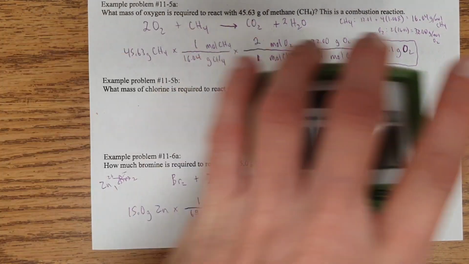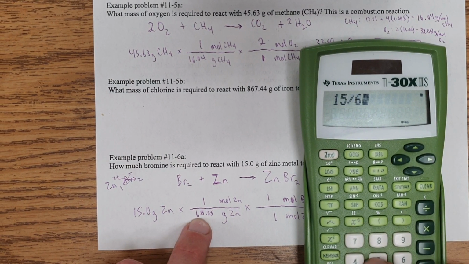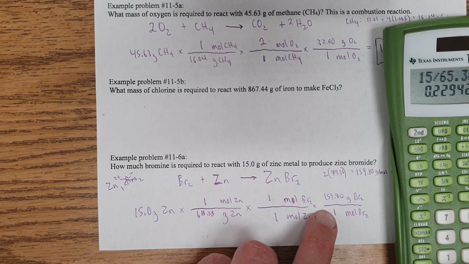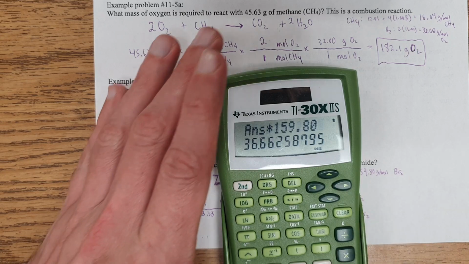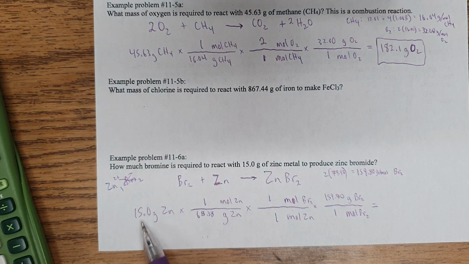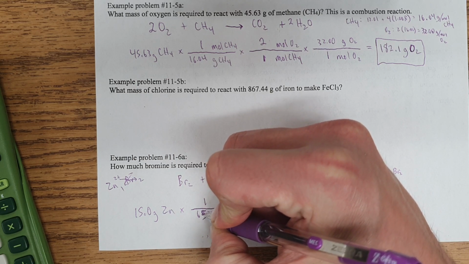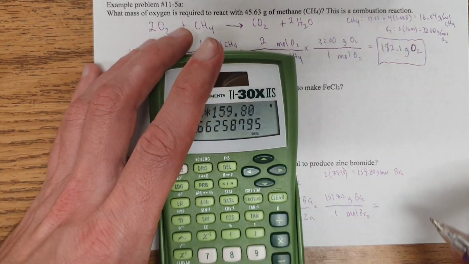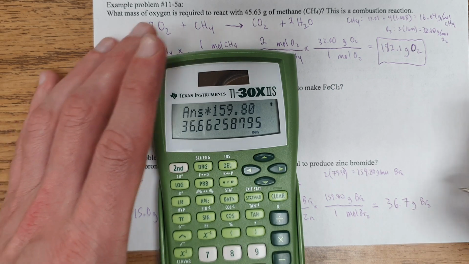All right, so the calculation itself: 15 divided by 65.38 equals, times 1 divided by 1 does nothing, times 159.80 gives that many grams of bromine would be required. So how are we going to round that? 3 sig figs, 4 sig figs. Yeah, sorry, I know that's a really messy 5. It's bugging me now. All right, but anyway, 3 sig figs it is. So this will be 36.7 grams of bromine are required.